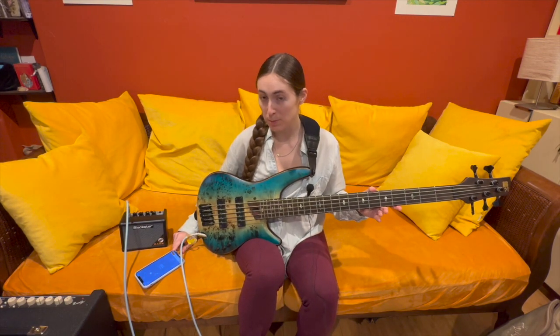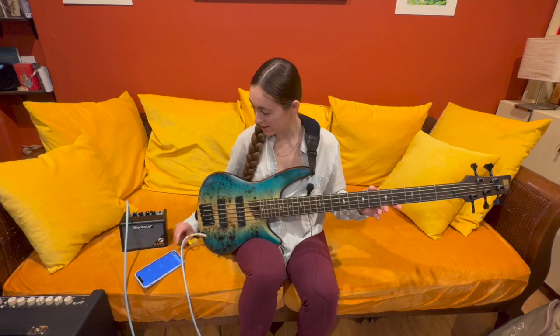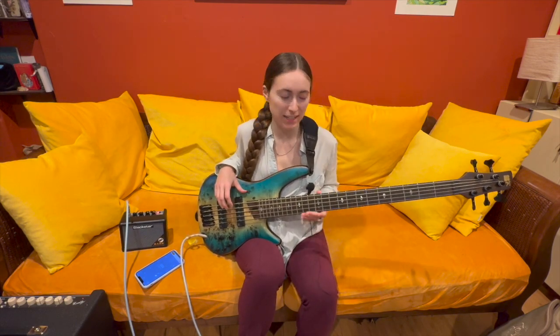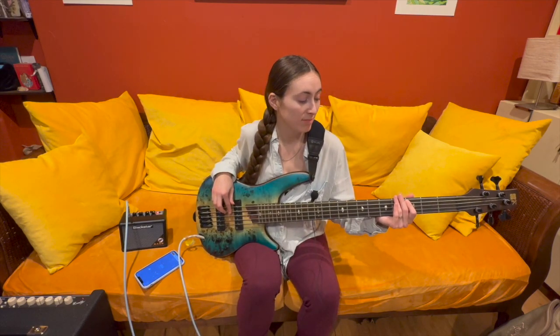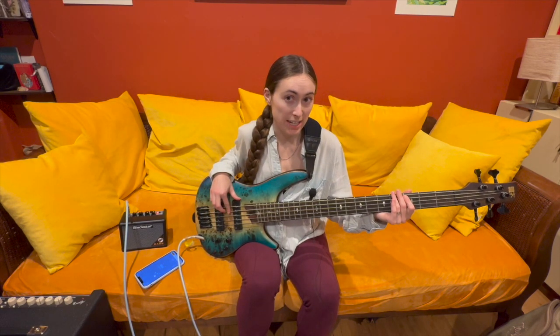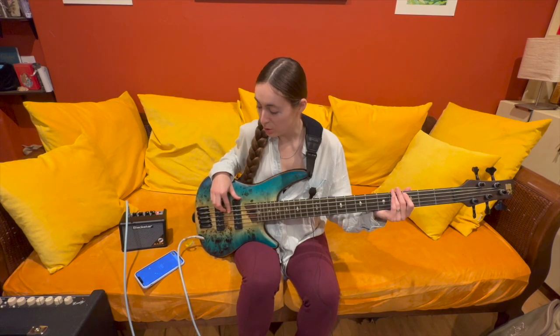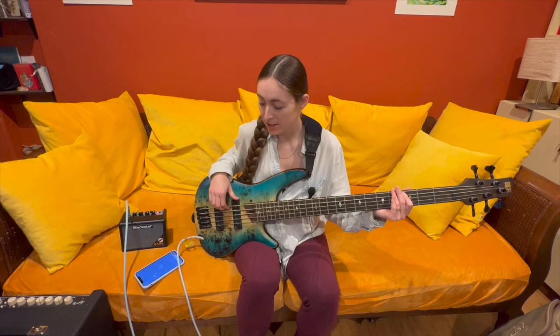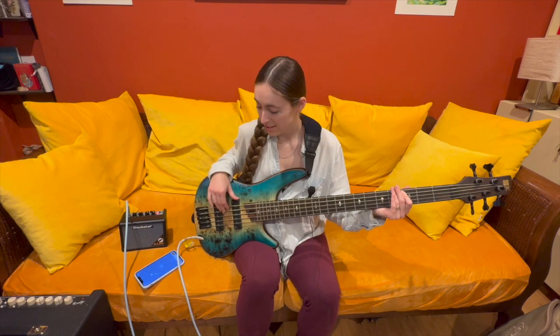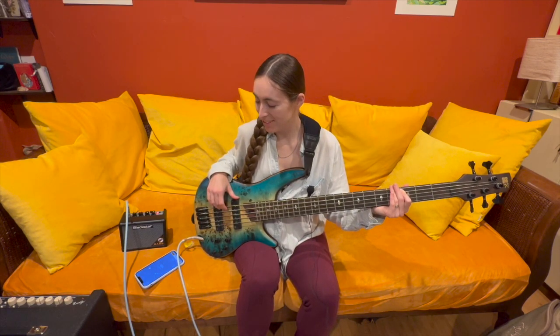We're going to turn the BPM to 100 here. Got my tiny cute little baby amp. And play along if you feel like it. I'm going to be playing on the note G. 1, 2, 3, 4. That's a whole note. 1, 2, 3, 4.